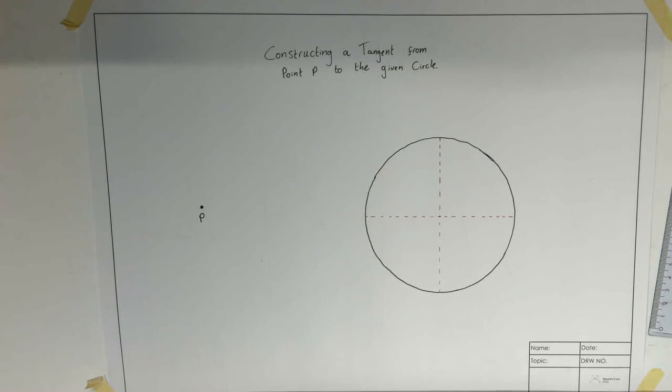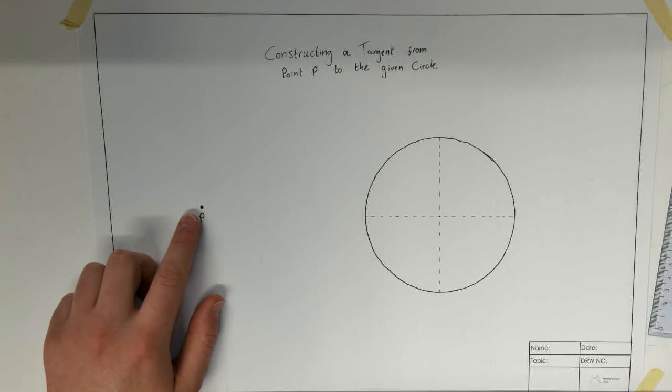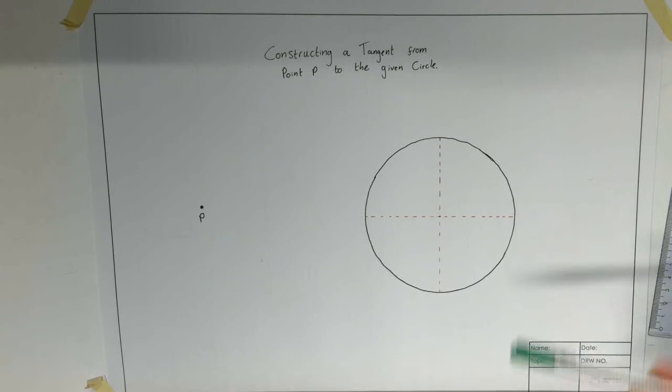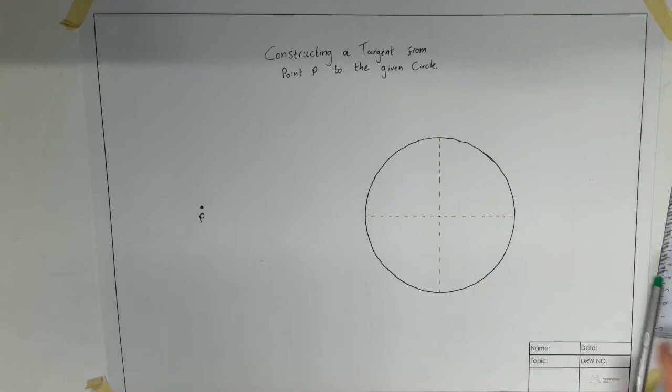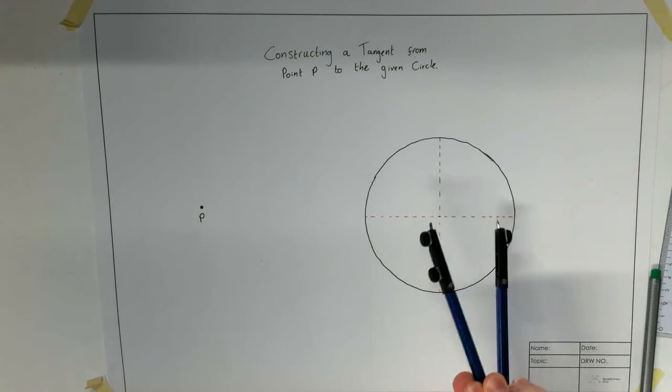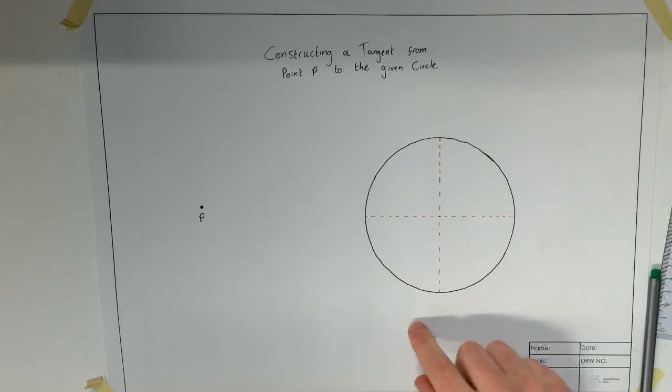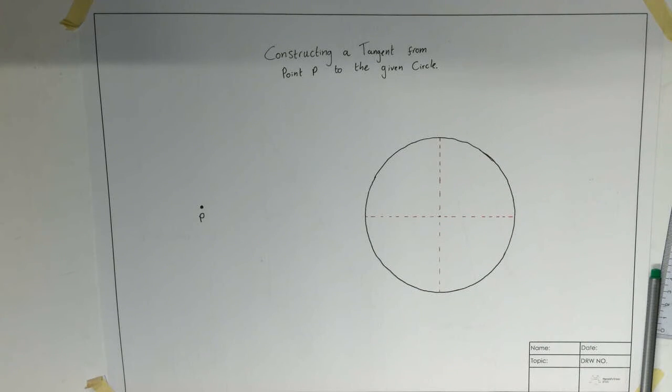Hi guys, so in this video I'm going to show you how to construct a tangent from point P to this given circle. This given circle here was drawn with the compass, but it was quite hard to see it in the visualizer, so I went around it with a black fine liner.